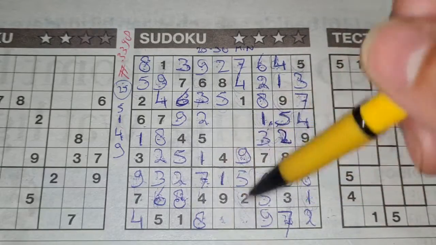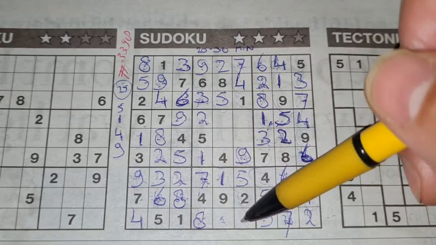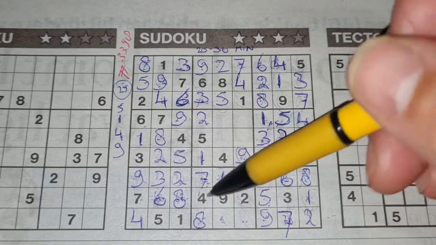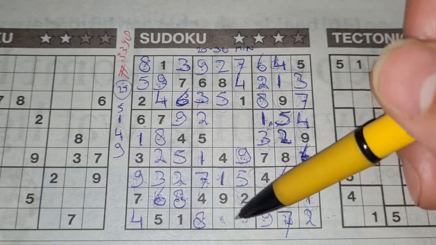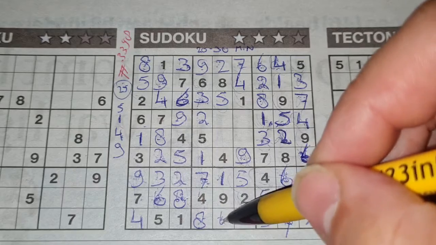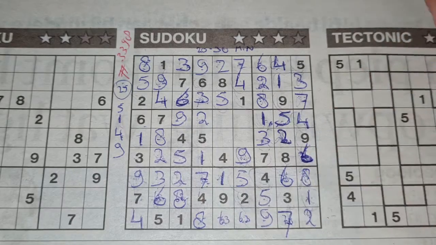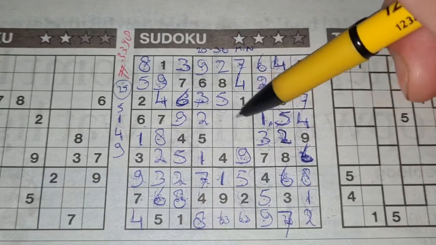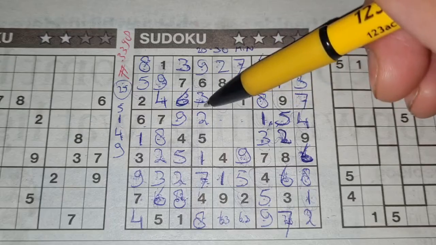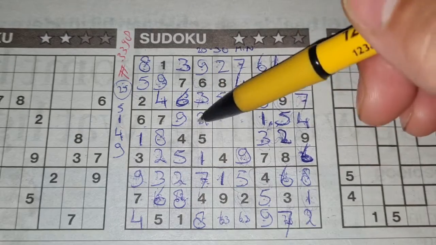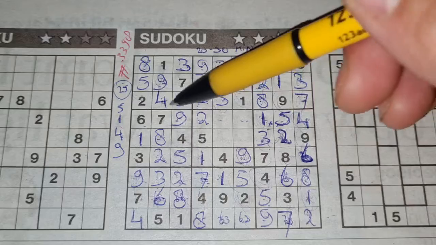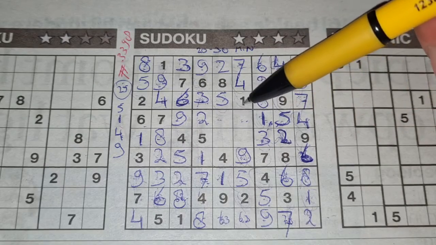2 numbers left in this big square. 1, 2. The 3 is missing. 4, 5, and the 6 is missing. 3 and the 6. Cannot fill this yet. Let me mark those. How about these two numbers in this row? 1, 2. The 3 is missing. 6, 7, and the 8 is missing.